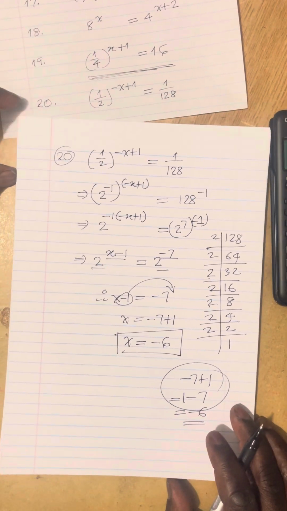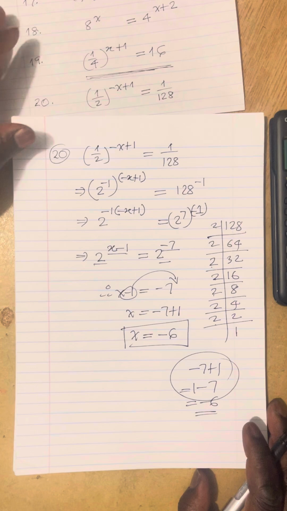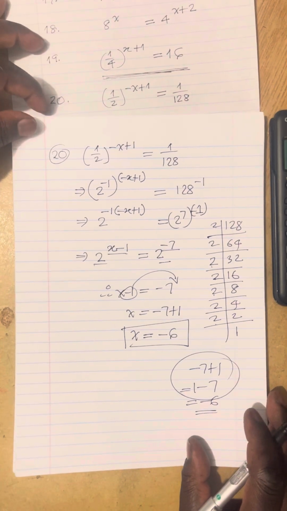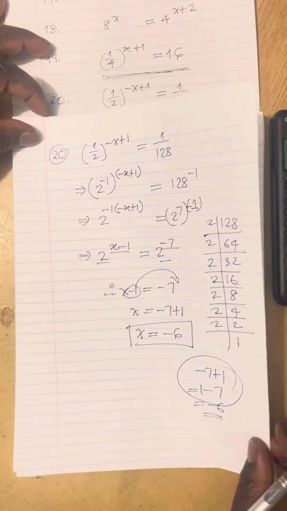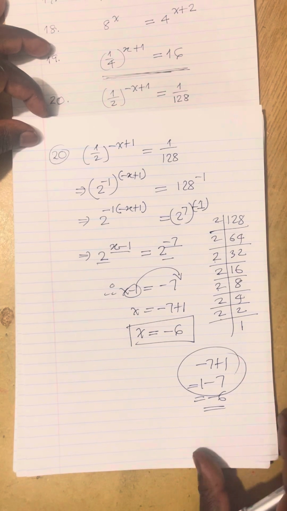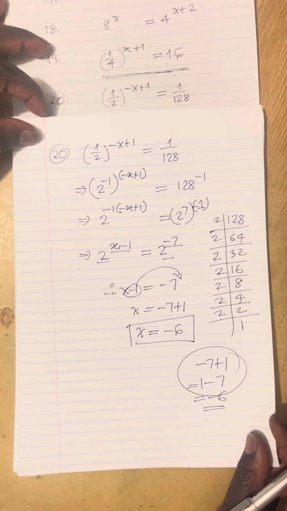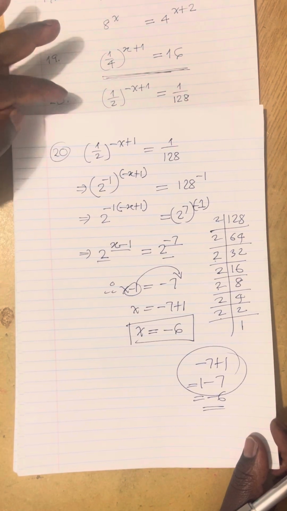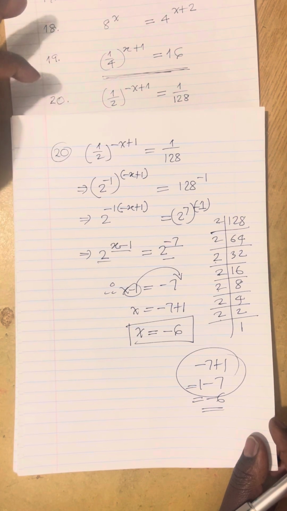In this video, we've been looking at exponential equations. We have 30 remaining, so maybe one more video. It's going to be a little bit longer, because the questions from here now, you can see the degree of difficulty is increasing as we move forward.